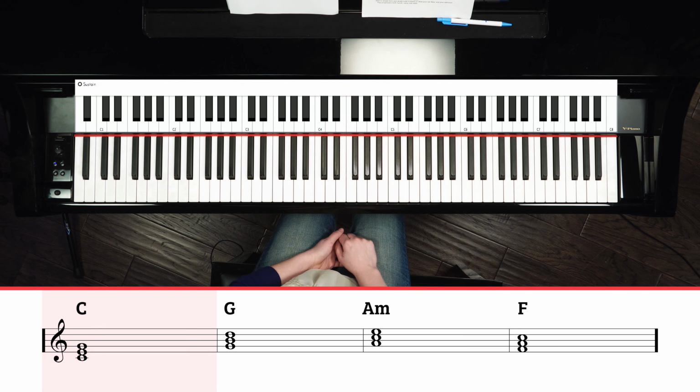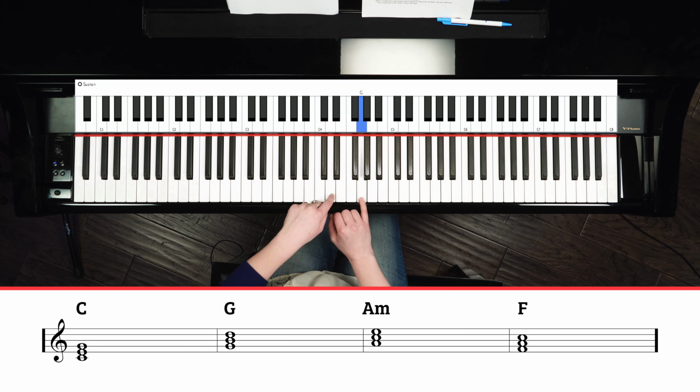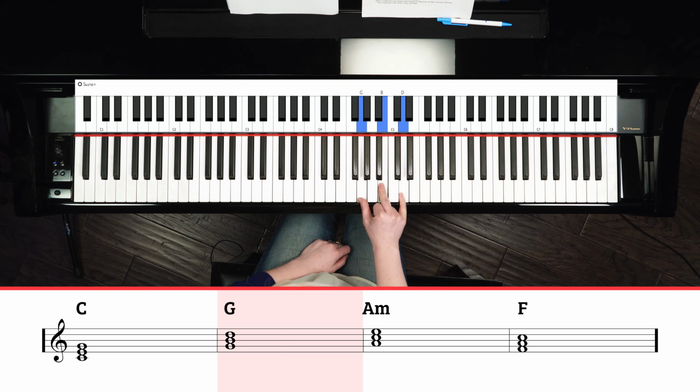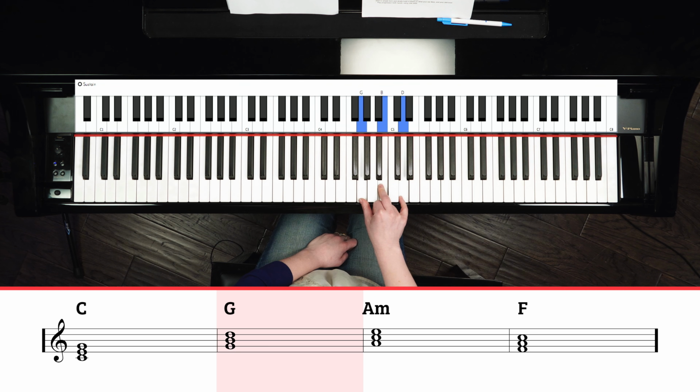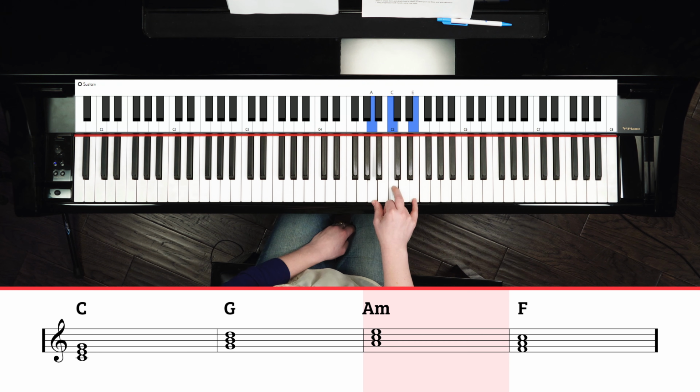Then we've got our 5 chord. The 5 chord is a chord that is based off of the 5th note, 1, 2, 3, 4, 5, of that scale. So here we go, and that is a G chord. So C, G. Then we're going to play the next chord, which is A minor.